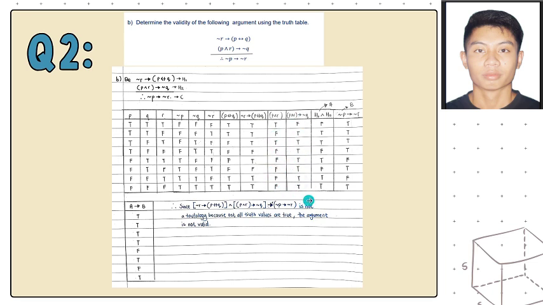And we have H1 and H2. H1 conjunction with H2. Basically from these H1 and H2 that we already did for their truth values, we have to give it a conjunction here, so an AND statement. So basically, again, an AND statement, very simple.